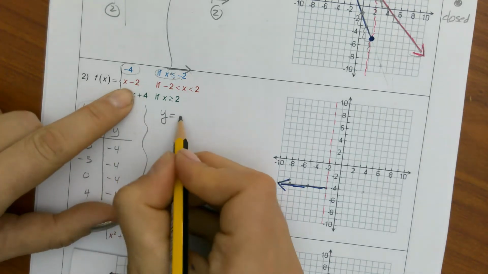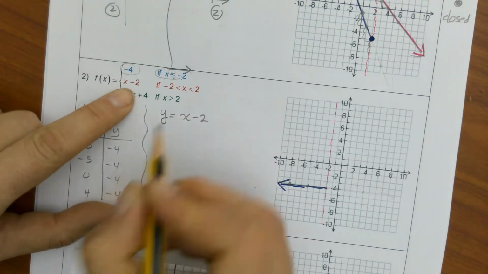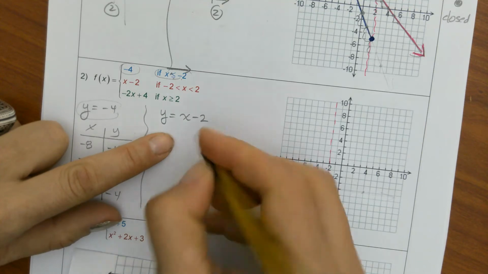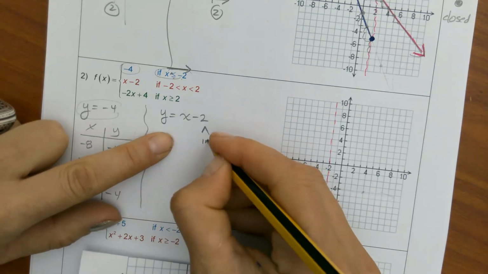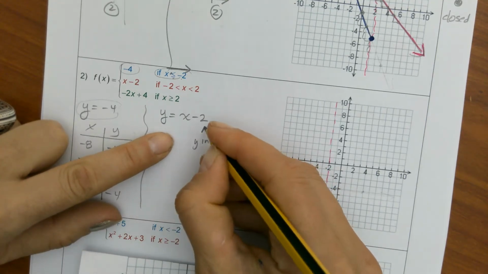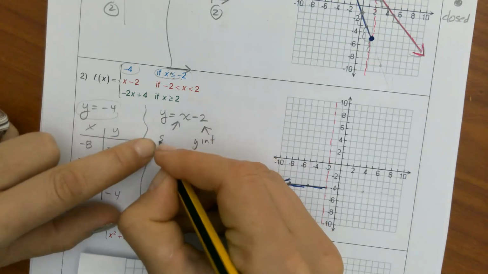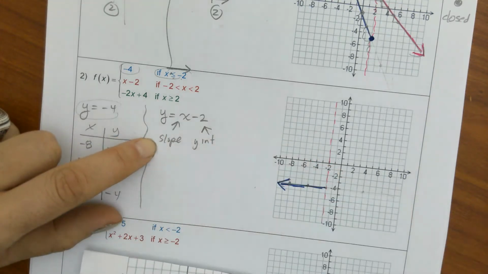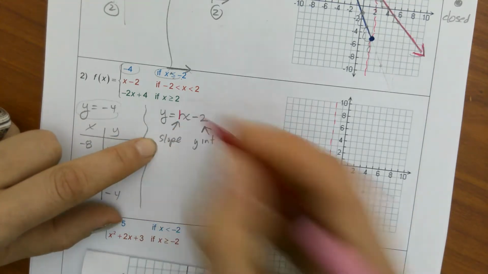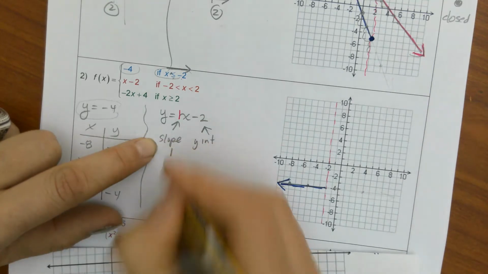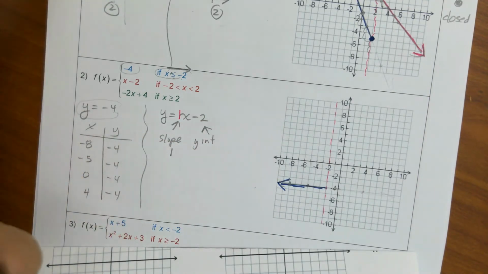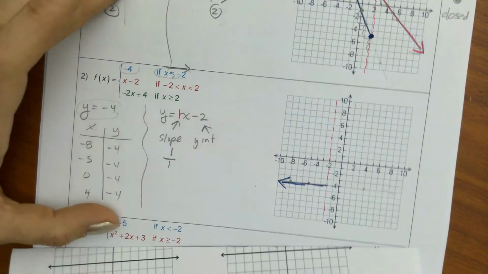y equals x minus 2. This is in slope-intercept form. This is my y-intercept, and this is my slope. There's no number there, but it's really a 1. So my slope is 1, but it needs to be a fraction, so I put it over 1.